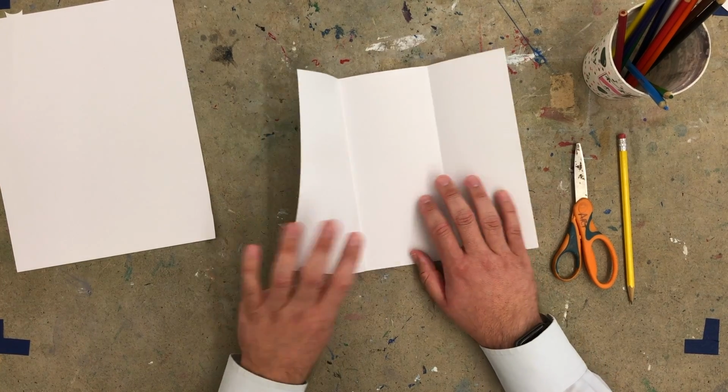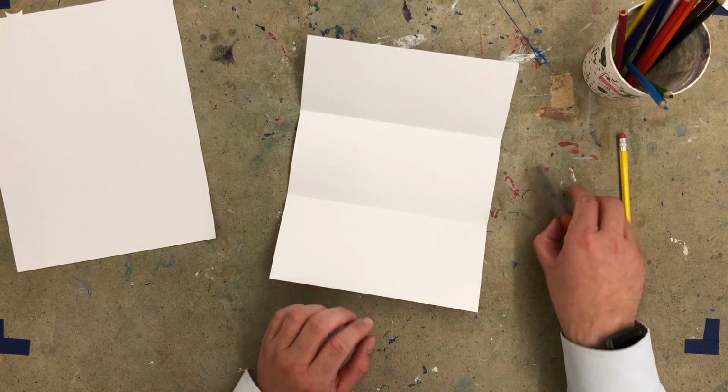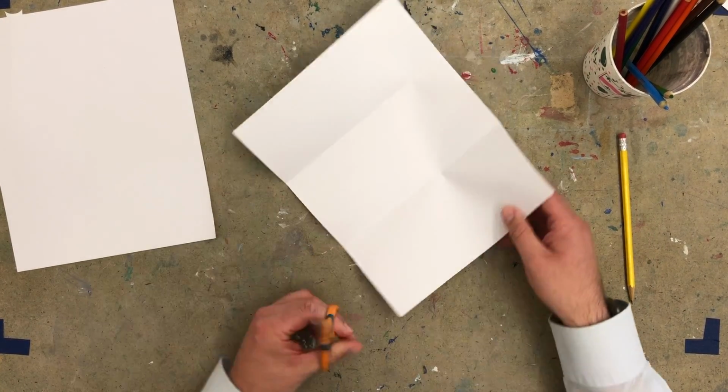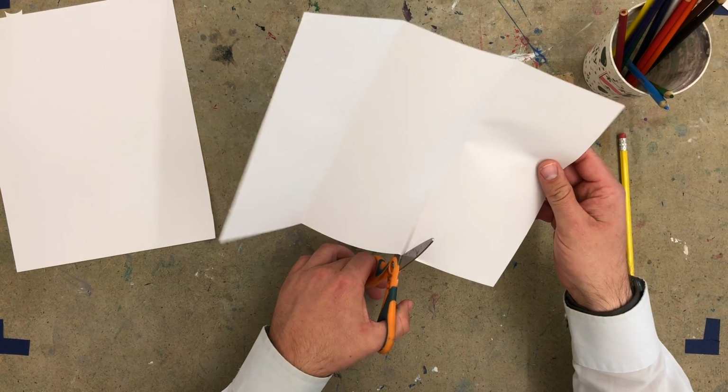Then you're going to open it back up, and you're going to cut on the folds because we need 3 relatively equal sized pieces of paper.